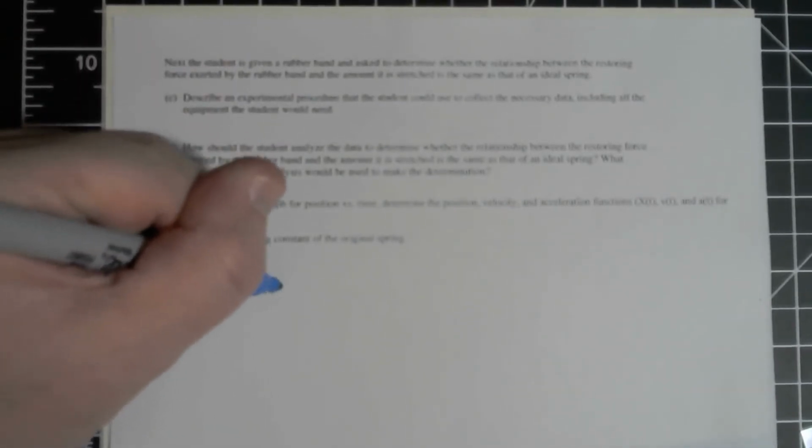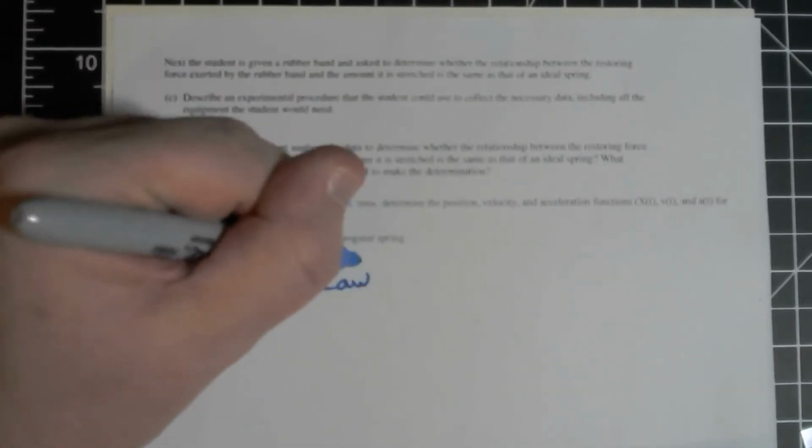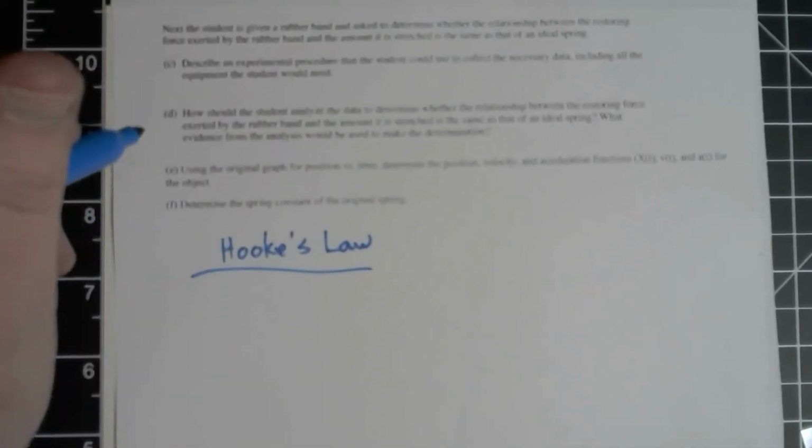Question C says, next the student is given a rubber band and asked to determine whether the relationship between the restoring force exerted by the rubber band and the amount it is stretched is the same as that of an ideal spring. Describe an experimental procedure that the student could use to collect the necessary data, including all the equipment that the student would need. And so this is going to be real similar to our Hooke's Law lab that we did. But instead of stretching out a spring, we're going to be stretching out a rubber band.